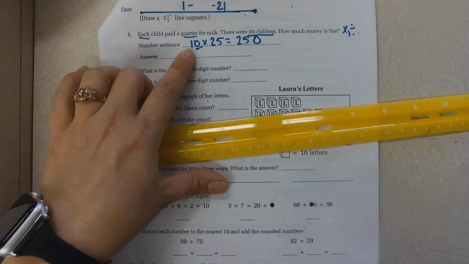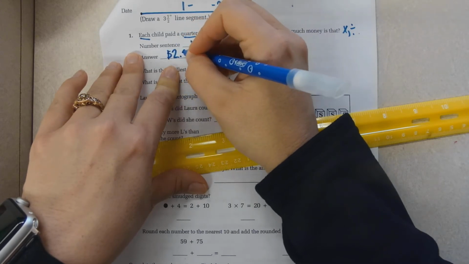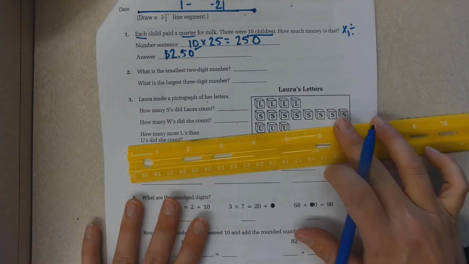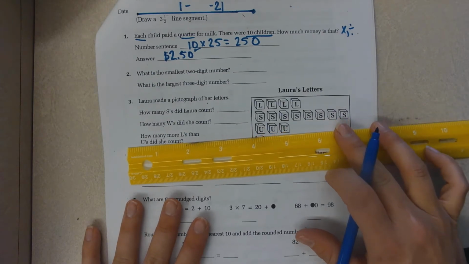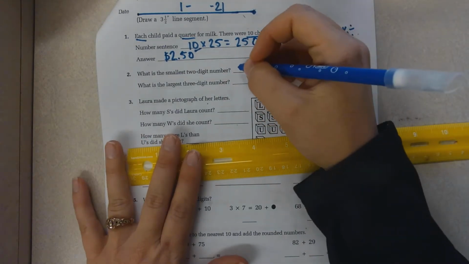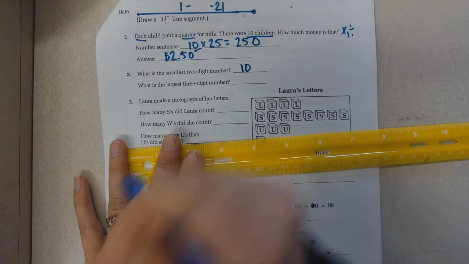How much is that, though? That's 250 cents, or $2.50. What is the smallest 2-digit number? Smallest 2-digit number would be 10.